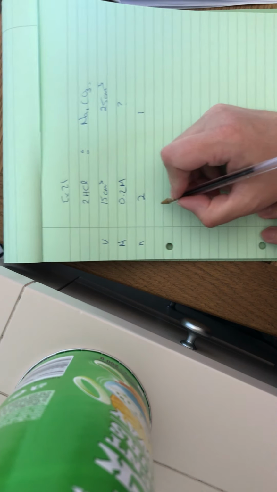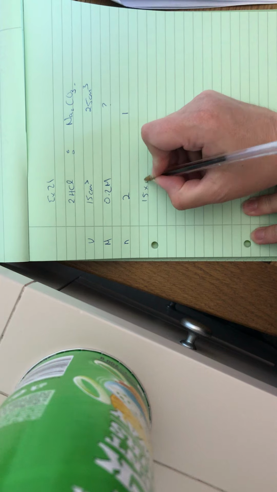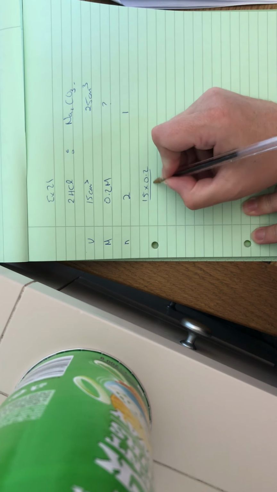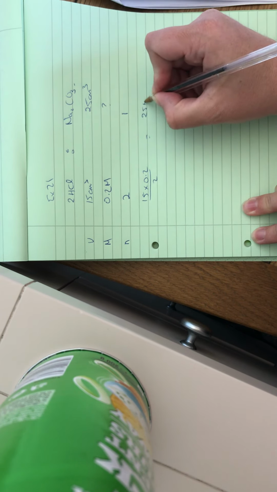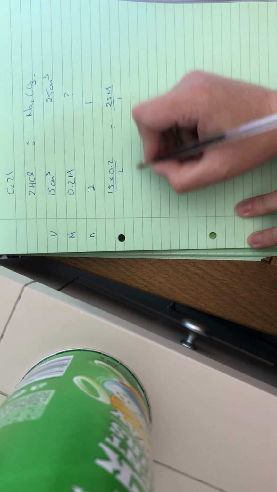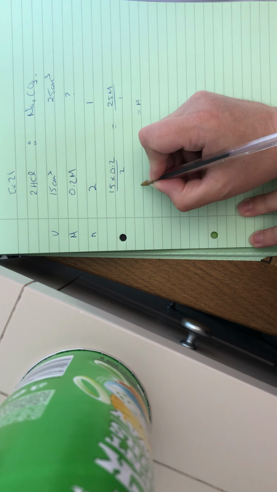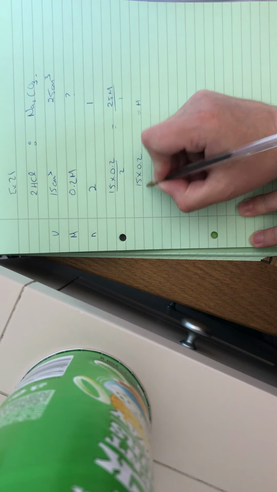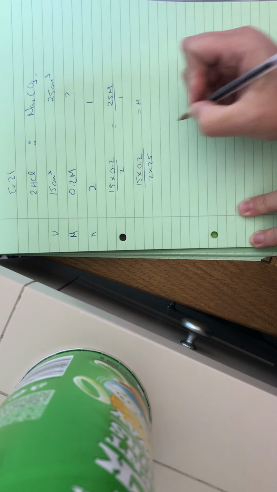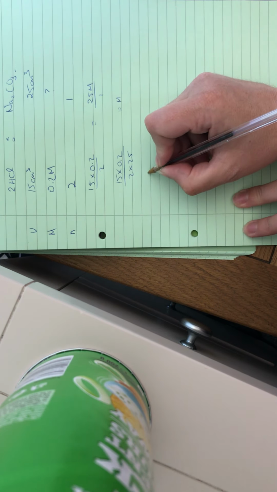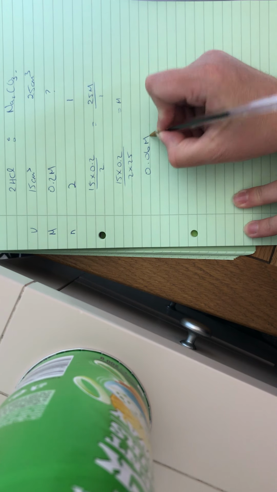Subbing that in, it's 15 multiplied by 0.2 divided by 2 is equal to 25m divided by 1. To get your m, you're bringing your 25 across, so it's 15 multiplied by 0.2 over 2 multiplied by 25. And the answer to that comes out as 0.06 moles per litre.